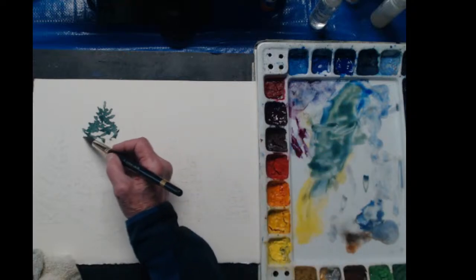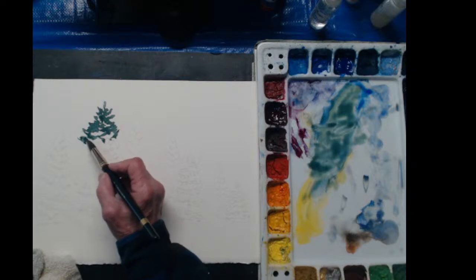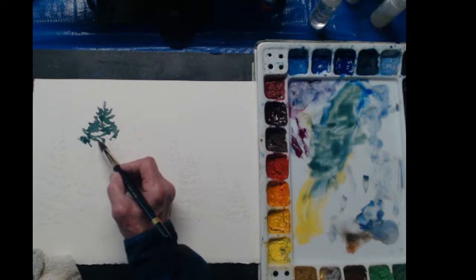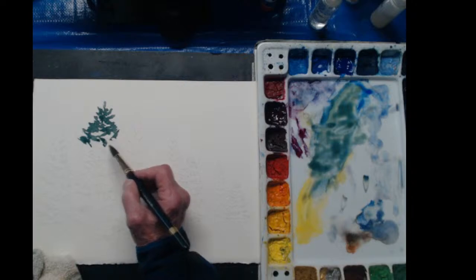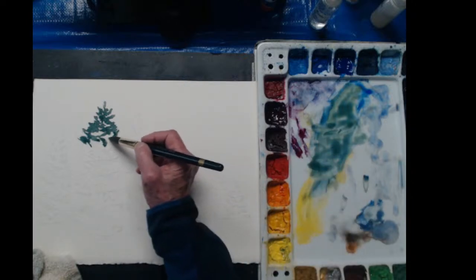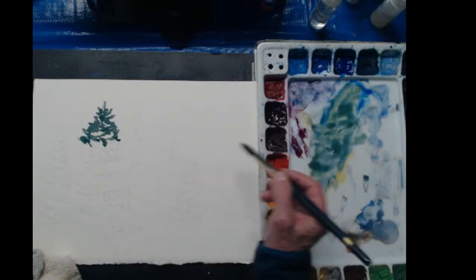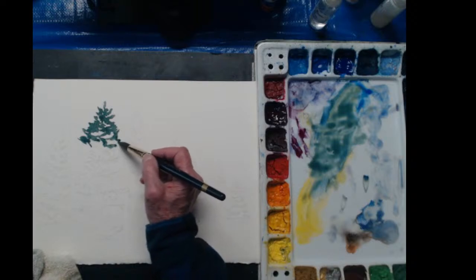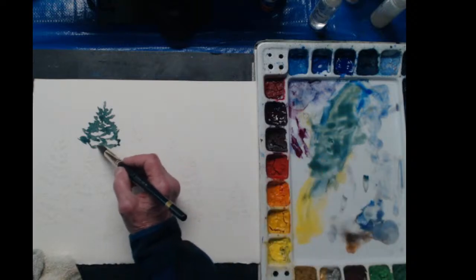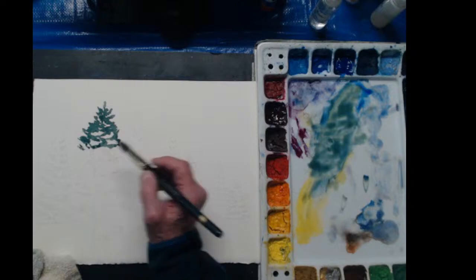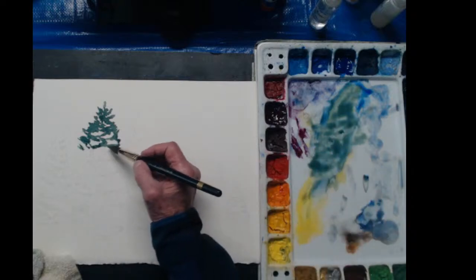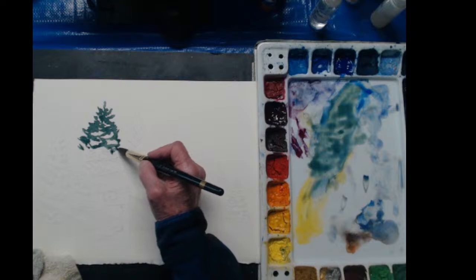And as I come down, I'm designing the patterns here of the tree, but I'm also leaving white paper here for the snow that's on the limbs. So I'm leaving the white paper to indicate the snow. So I don't need white paint or anything like that.